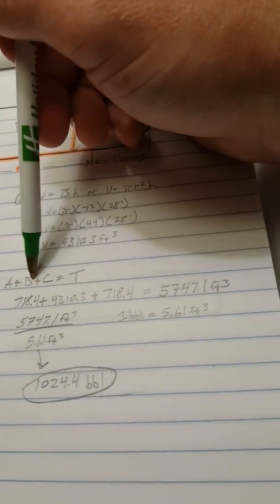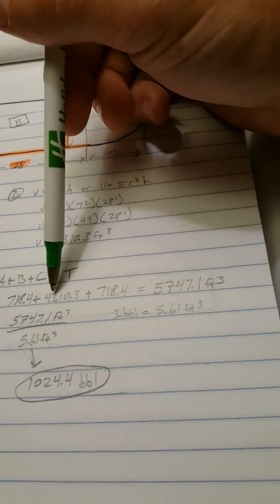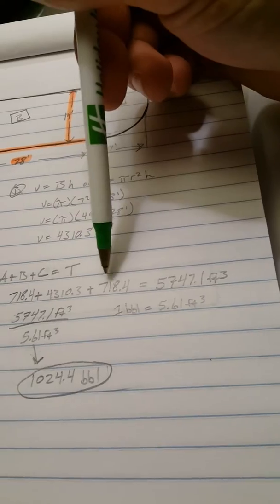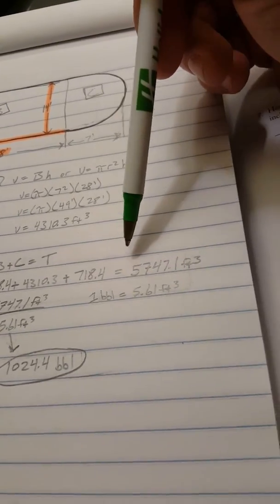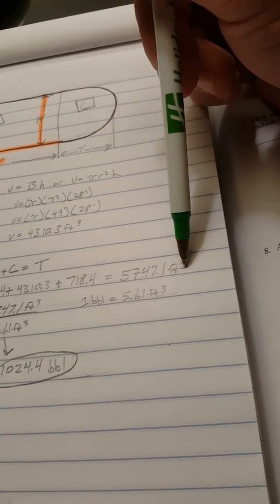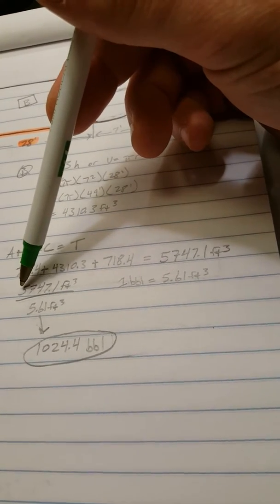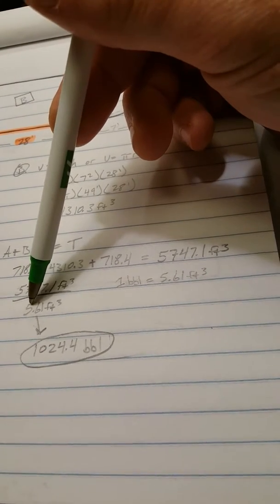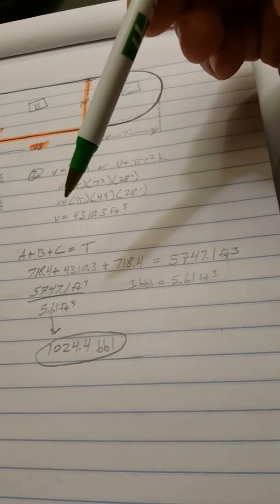So then I got A plus B plus C equals total. So 718.4 plus the 4,310.3 plus the 718.4 from C gives me a total of 5,747.1 cubic feet. Okay, then from our conversion, we know that there's 5.61 cubic feet in one barrel.